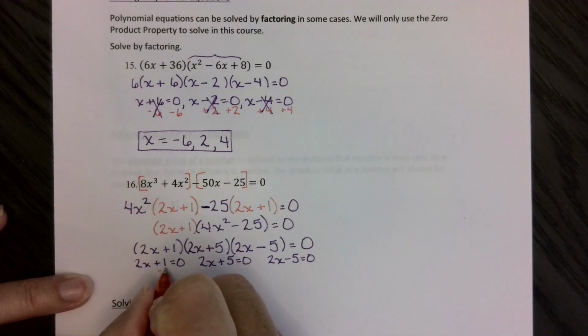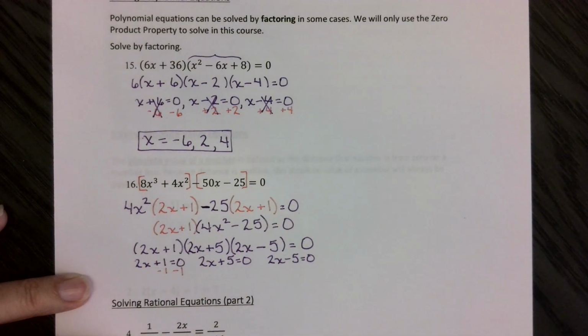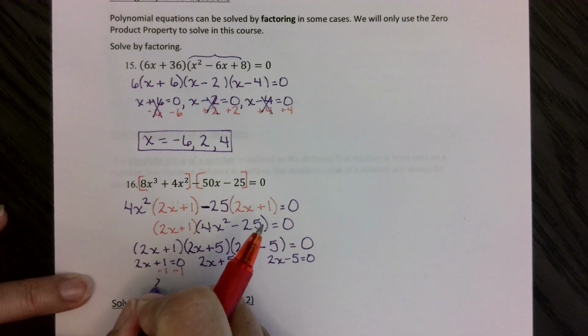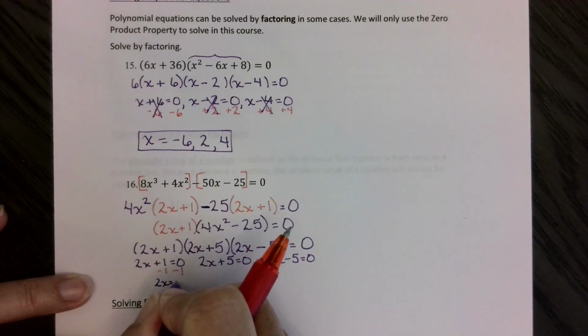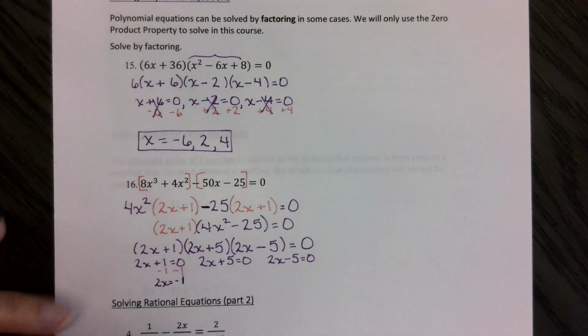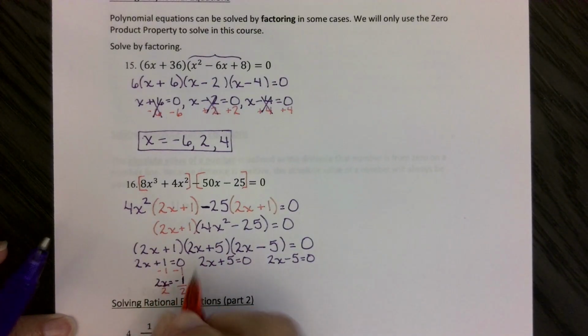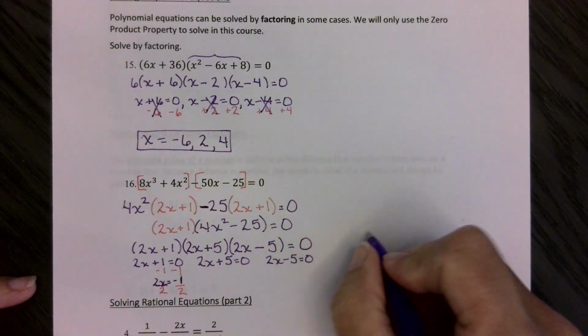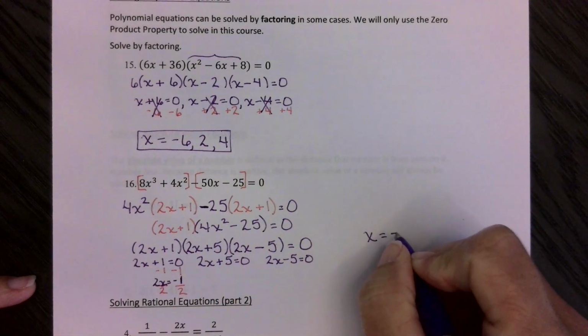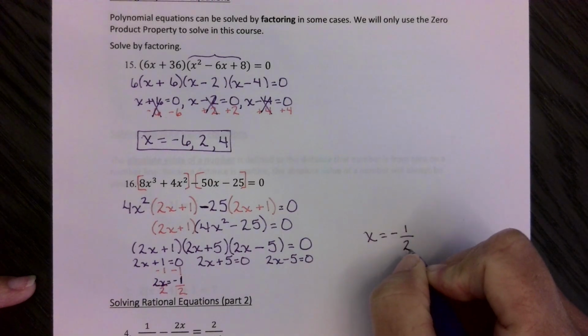Right here, I'm going to subtract 1 from both sides. When I do that, I get 2x equals negative 1. Divide by 2. And I'm going to put my answer over here. So one of my answers is negative 1/2 or negative 0.5.